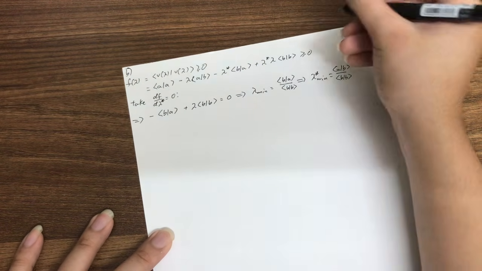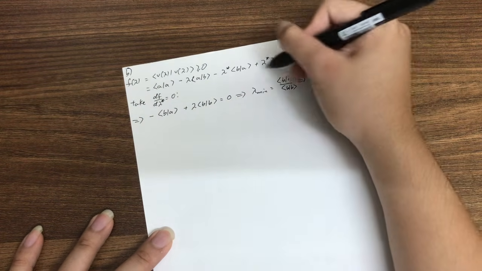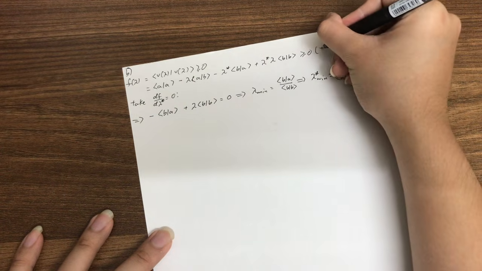Now let's substitute it back into our expansion right here. Let's go 3 and 4.